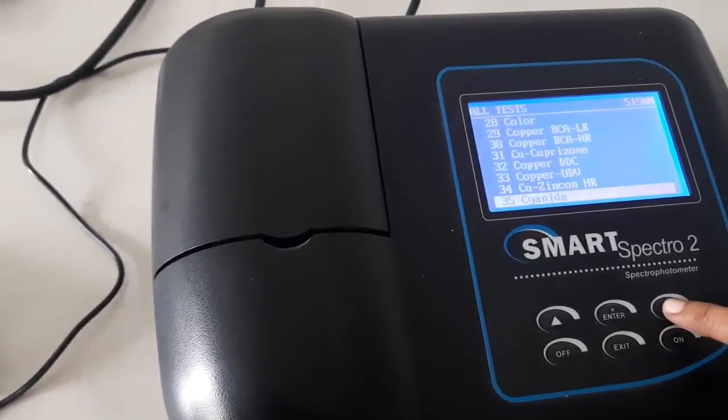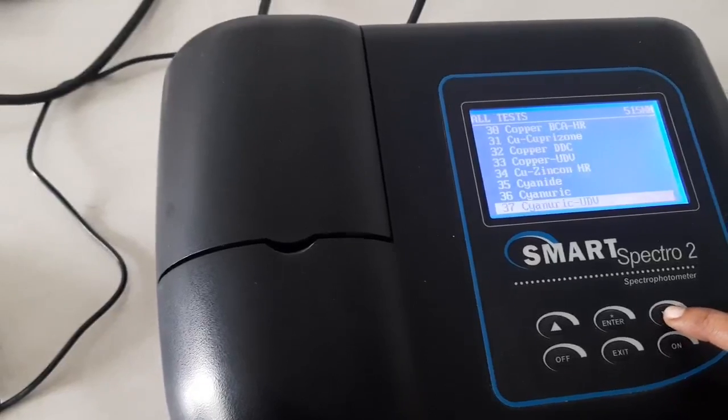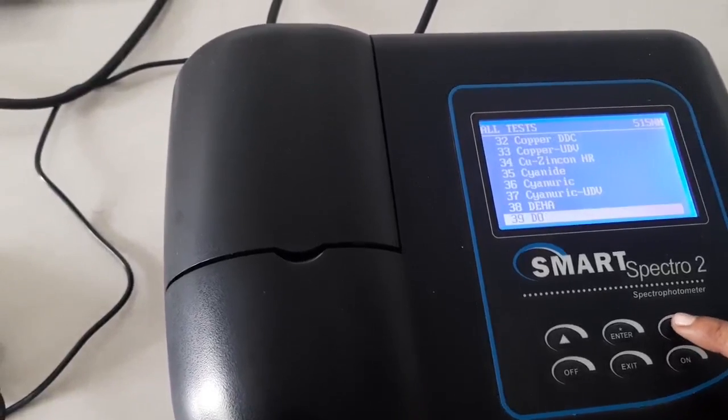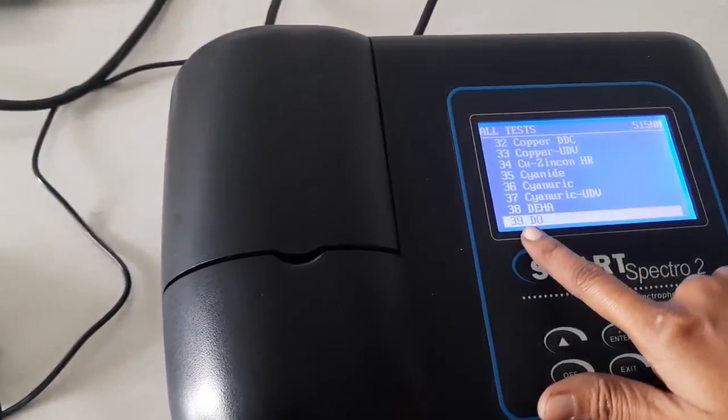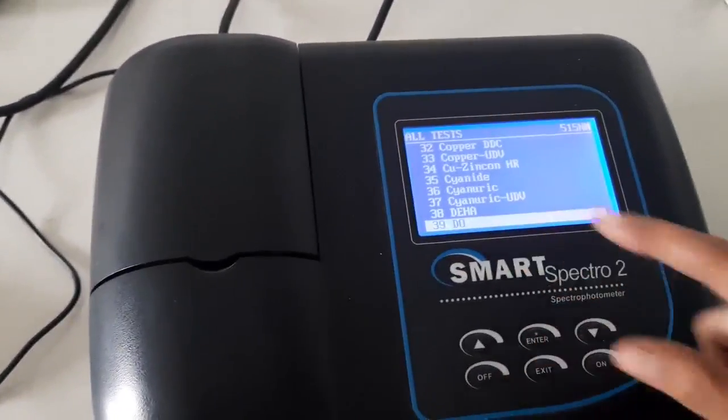Slowly press the downward arrow. So finally we will get serial number 39 and DO.